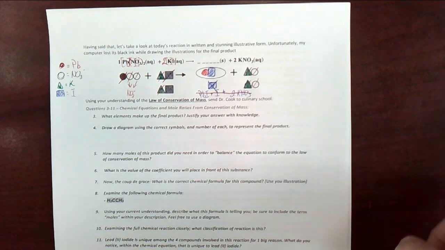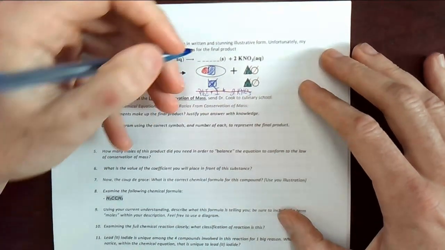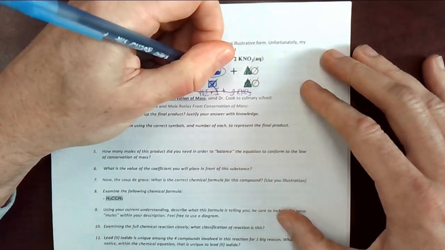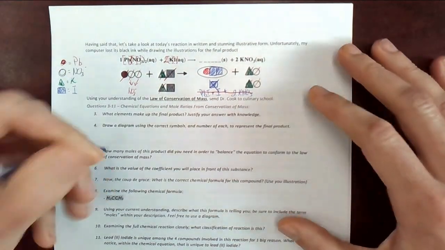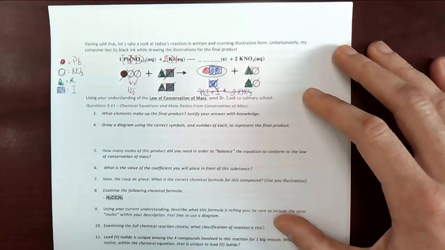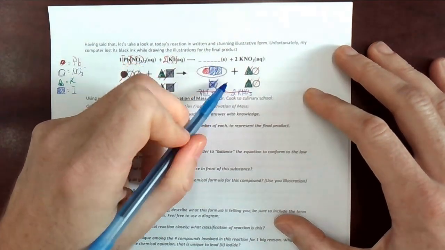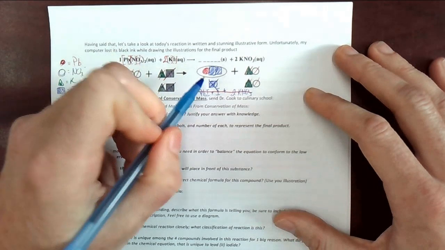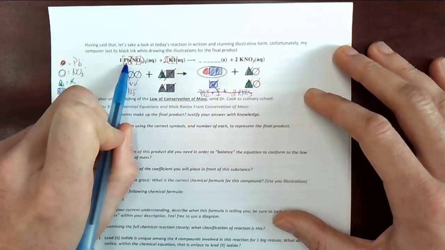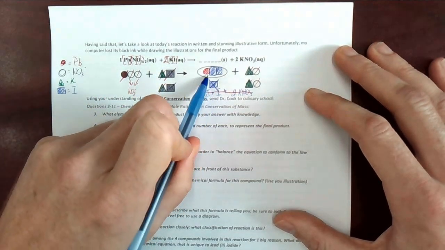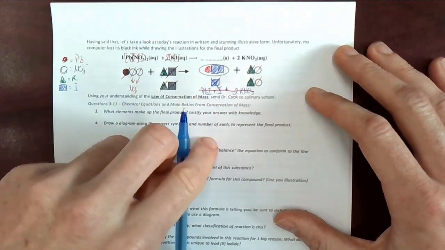In that case, where must this blue box go? The only thing that I can do is attach it to this. Now I can cross this out. So this is my one product. Now I write the chemical formula in here. What's the ratio of Pb to I in my product? I look at my picture. I have one Pb.